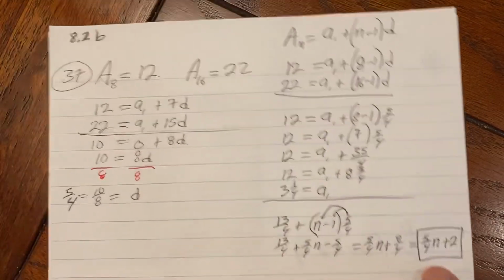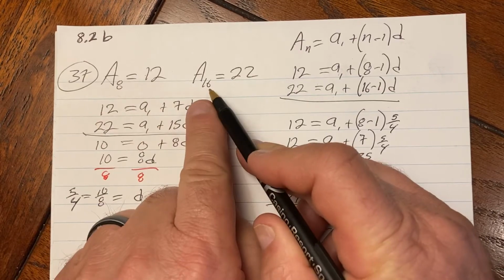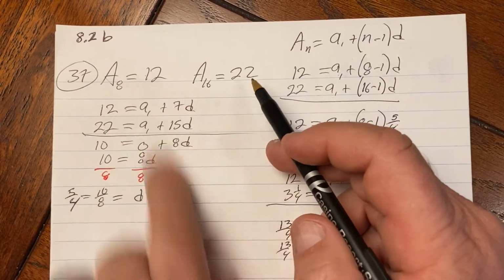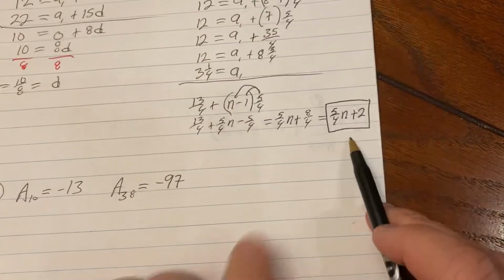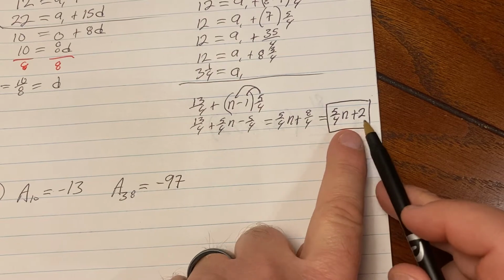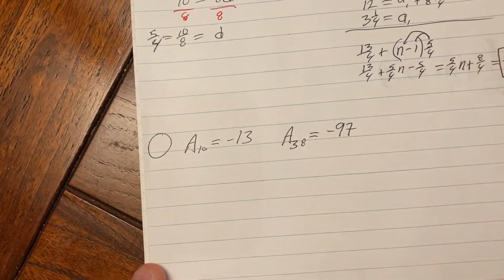So, when the 8th term has a value of 12 and the 16th term has a value of 22, what's the rule for this? What's the value of the nth term? What's the formula? There it is right there: 5/4 times n plus 2. Done.